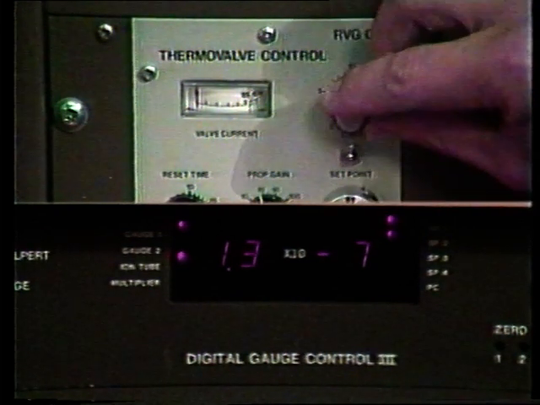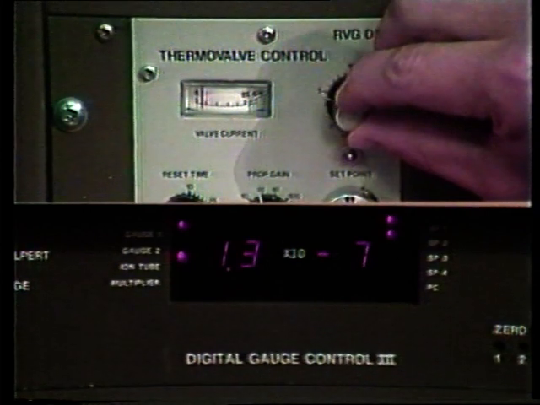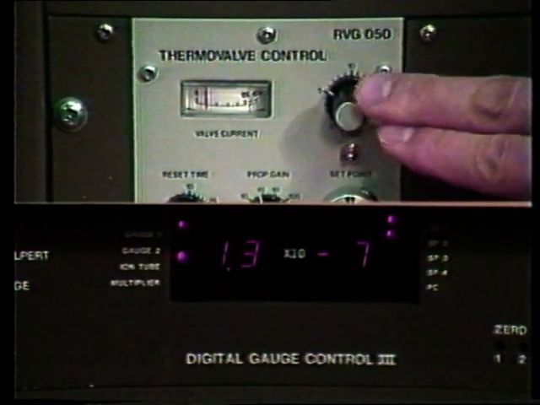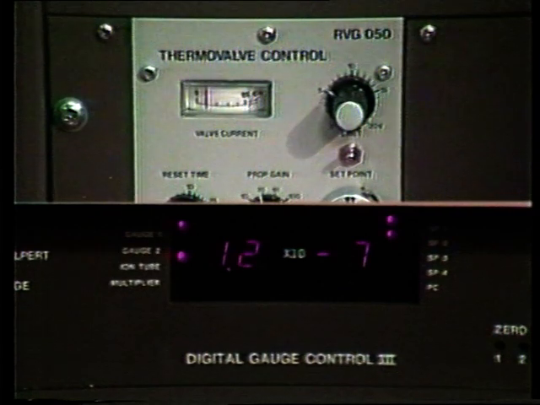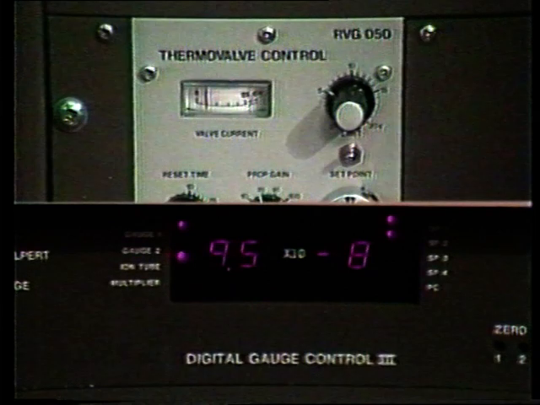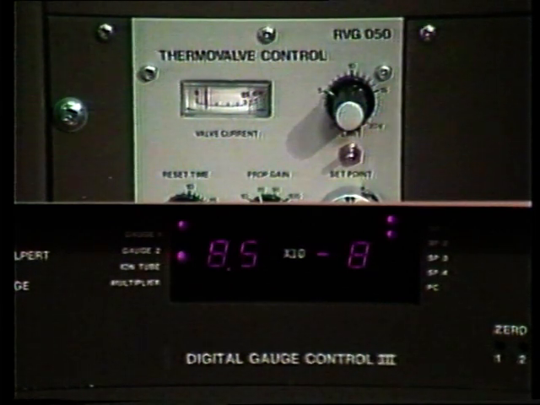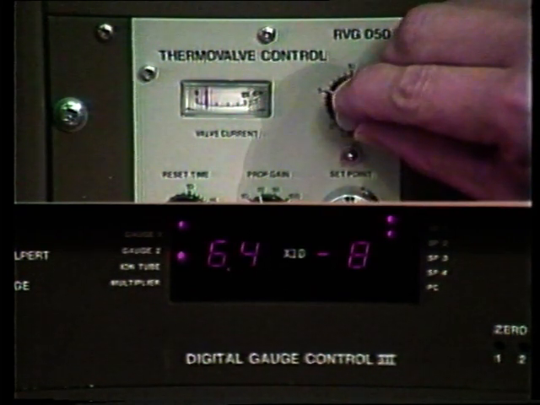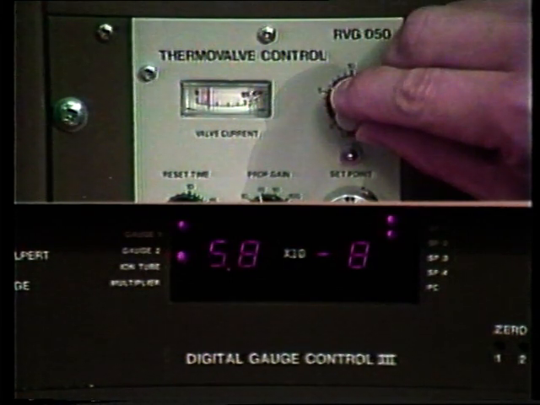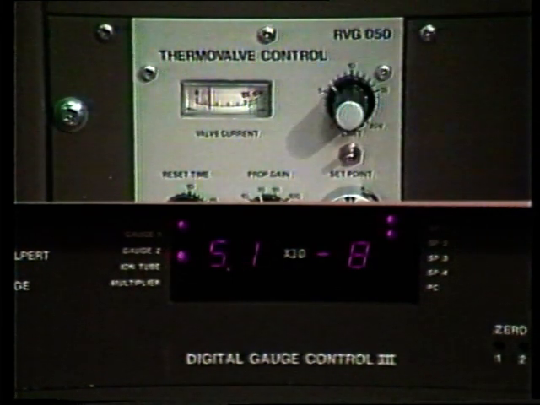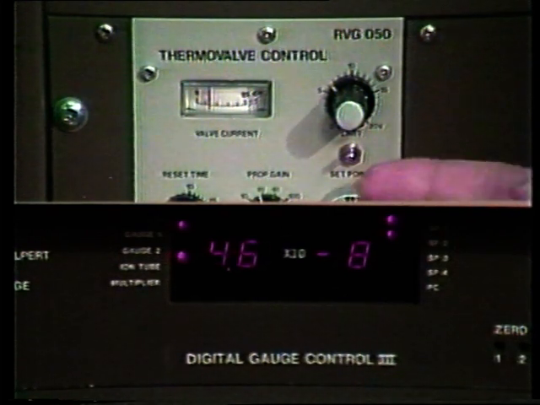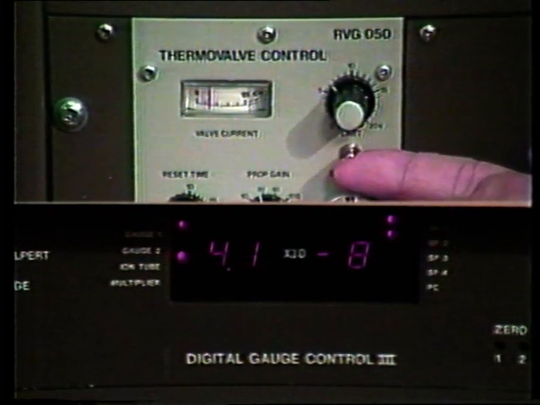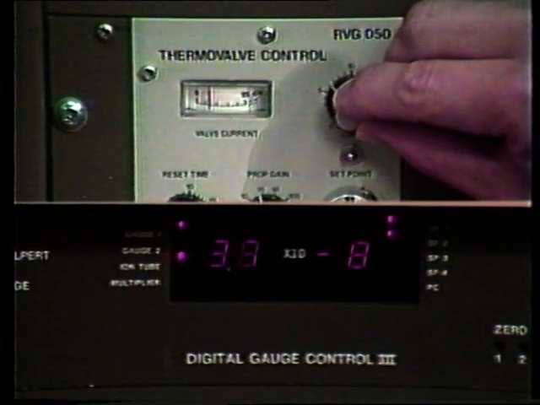So as we turn clockwise, we are applying a voltage to the thermal valve control, which will then allow us, as you can see, to close that leak valve. We want to close that leak valve so that when we stop pumping the ion gun with the turbo pump and introduce a sample, we will flip the switch to limit, and it will automatically close the valve for us.